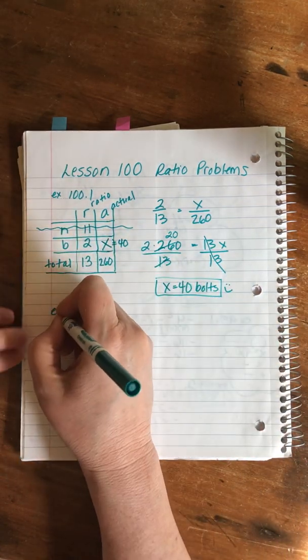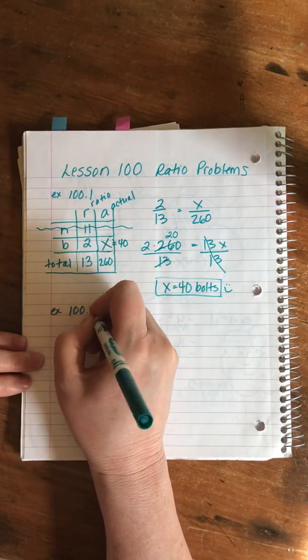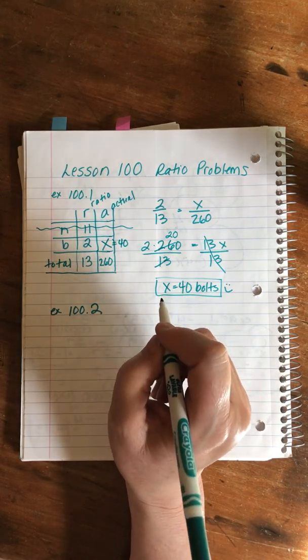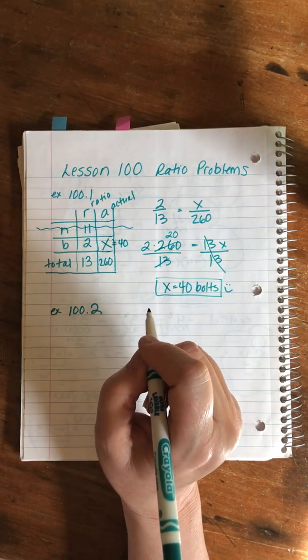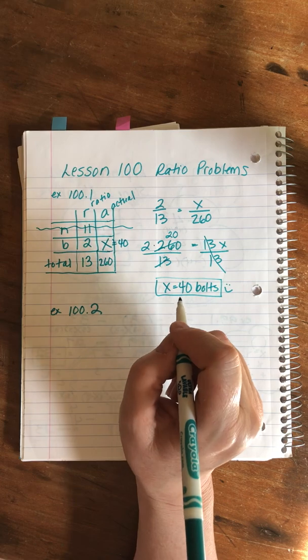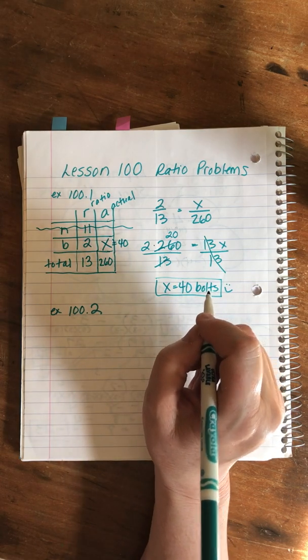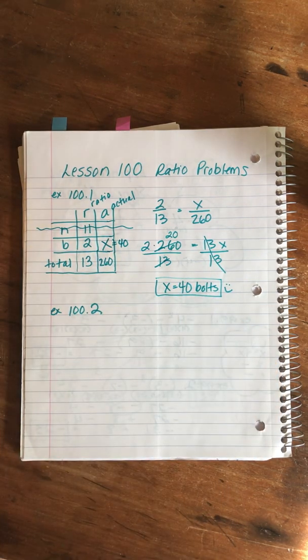Let's do another one. There are 3 in all. 100.2. Farmer Dunkowski wanted to plant his farm with wheat and corn in the ratio of 7 acres to 9 acres. Okay.